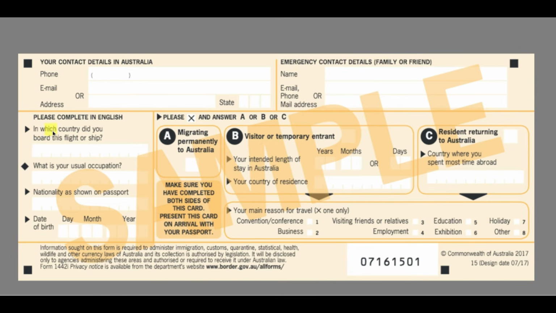Other information section. In which country did you board this flight or ship? You will need to provide the name of the country where you boarded the flight. What is your usual occupation? Good idea to select student in here. Nationality as shown on your passport. So you need to write down your nationality or citizenship as it appears on your passport.